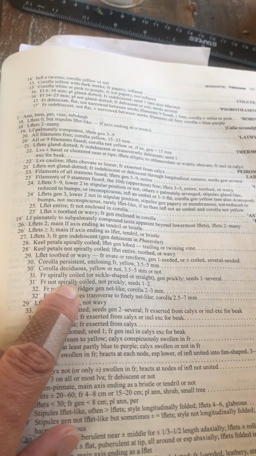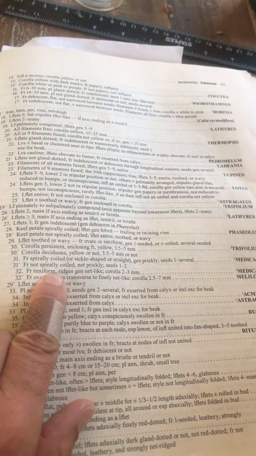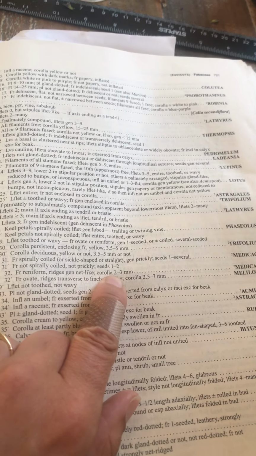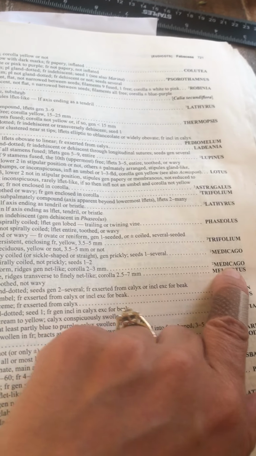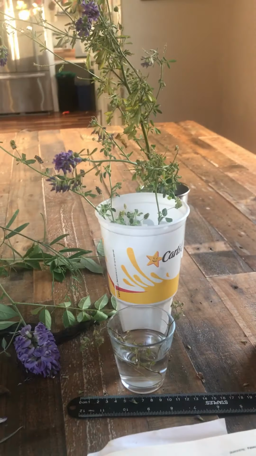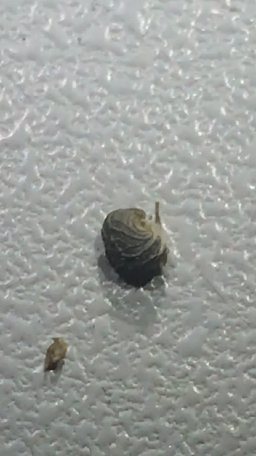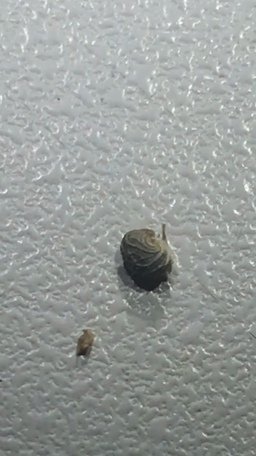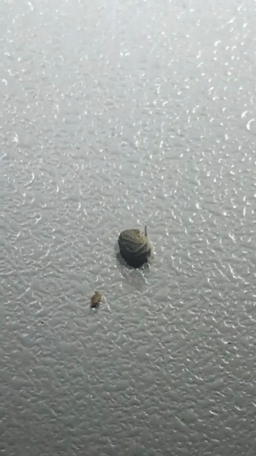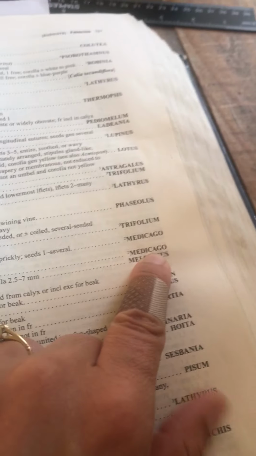So we would go here, fruit not spirally coiled, not prickly, seeds 1 to 2, and then fruit reniform. Ridges generally net-like, and we do have this really net-like fruit, and that brings us to Medicago too. So we find Medicago with all 3 of our species here, and I just wanted to show you that reniform fruit or subreniform fruit, and you can see too how the texture on there is just really, really cool on Medicago lupulina. Okay, so it has ridges, generally net-like for Medicago lupulina.